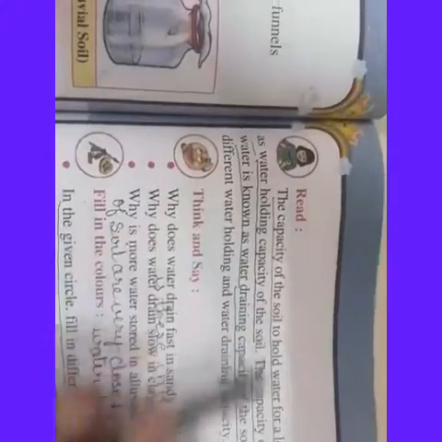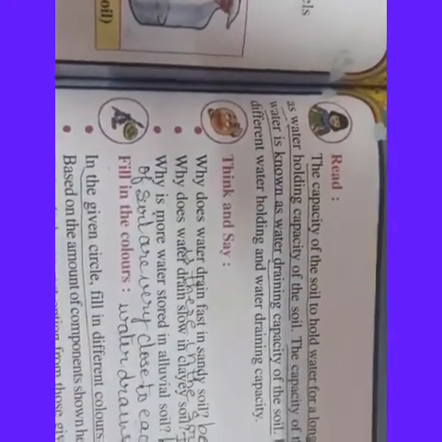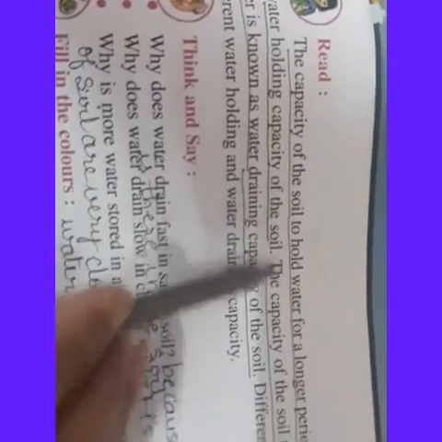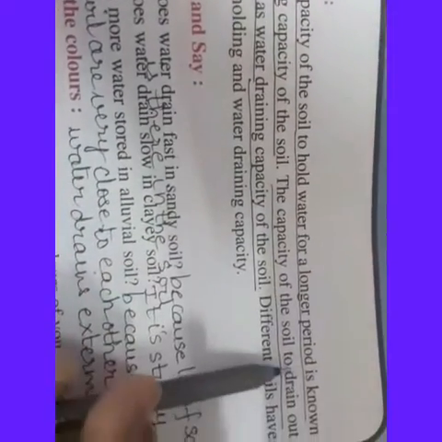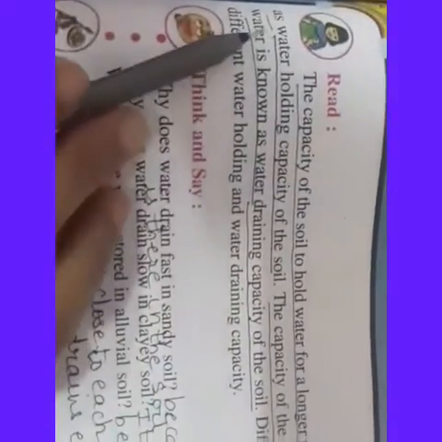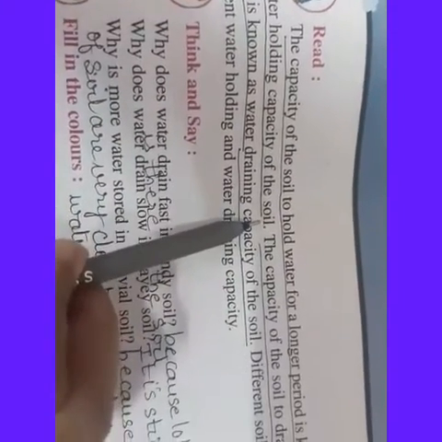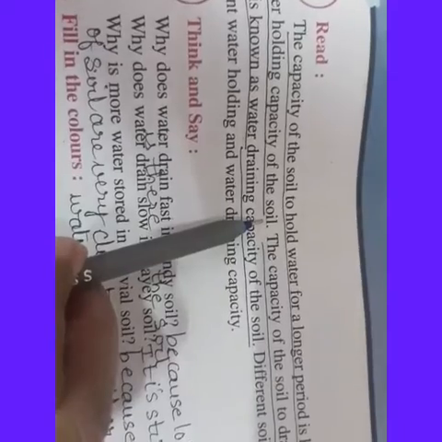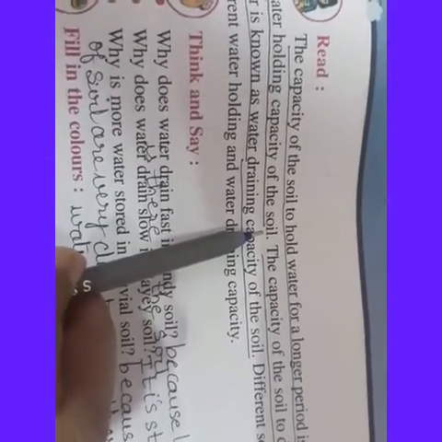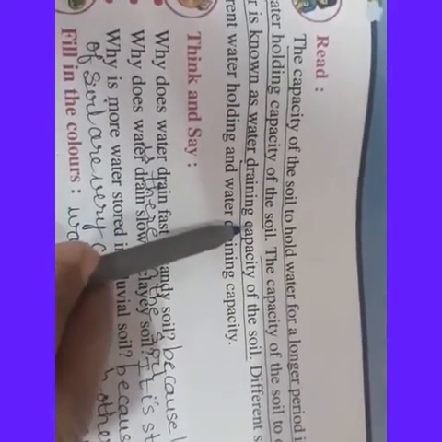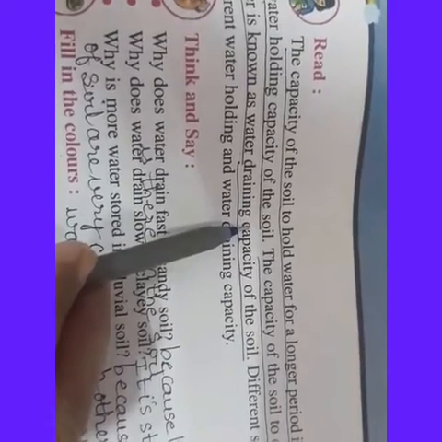Last page, that is page number 79 of this lesson. Read, this is a very important part about soil that we all have to remember. The capacity of the soil to hold water for a longer period of time is known as the water holding capacity of the soil. That means the soil which can hold water for a very long time. How long it can hold the water, that time is called the water holding capacity of the soil.